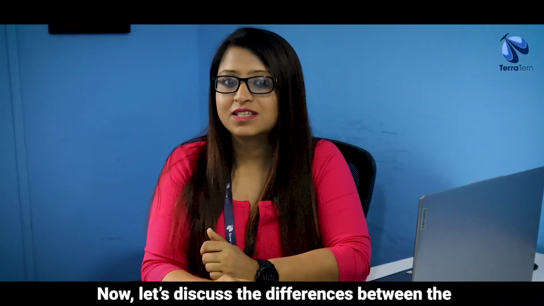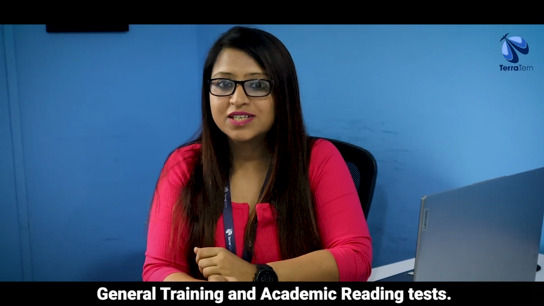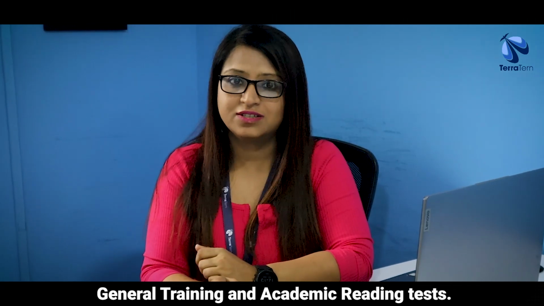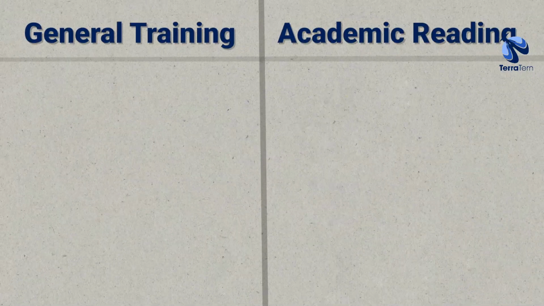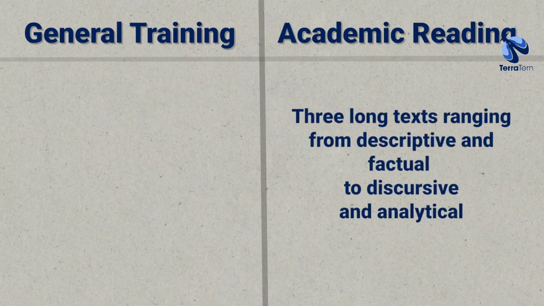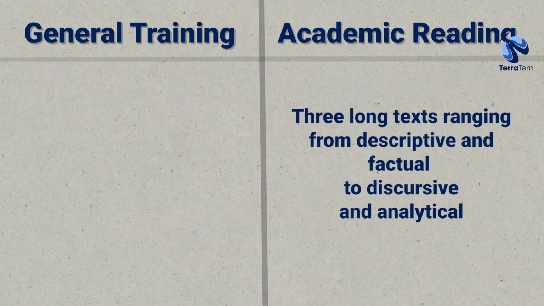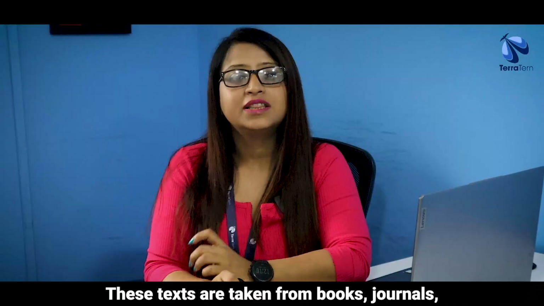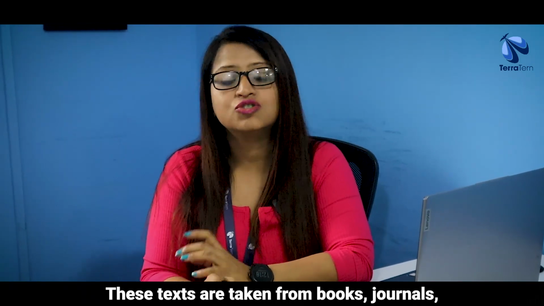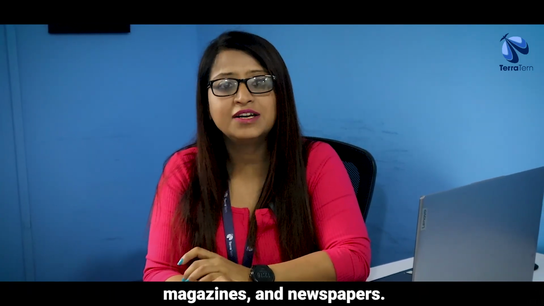Now let's discuss the differences between the general training and academic tests. The reading passages in each test differ. Academic reading contains 3 long texts ranging from descriptive and factual to discursive and analytic. These texts are taken from books, journals, magazines, and newspapers.